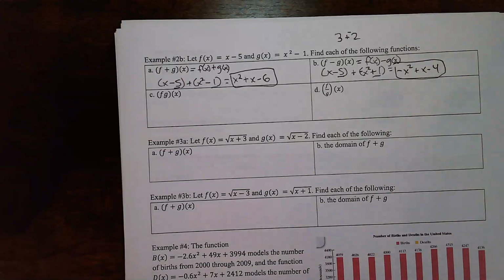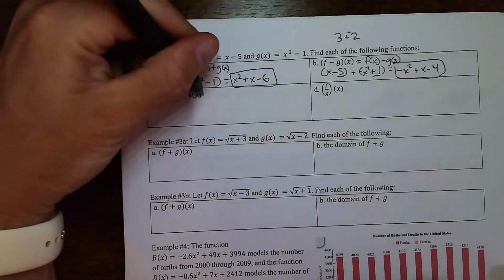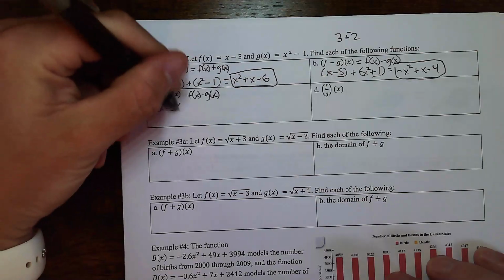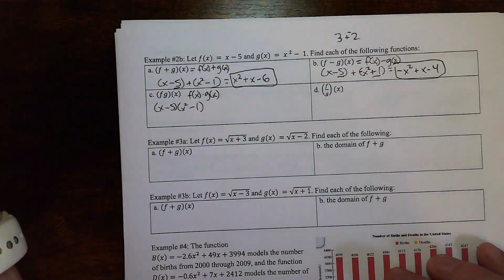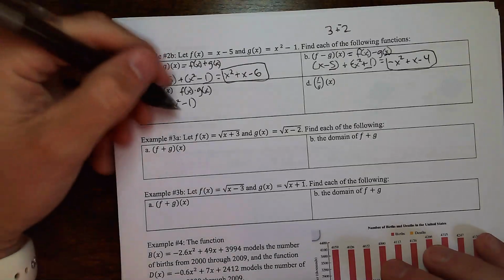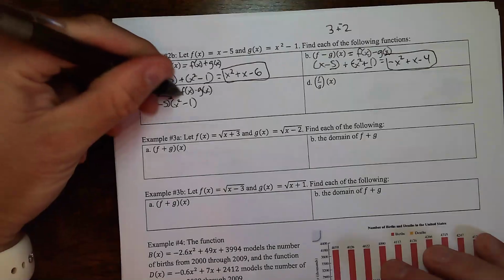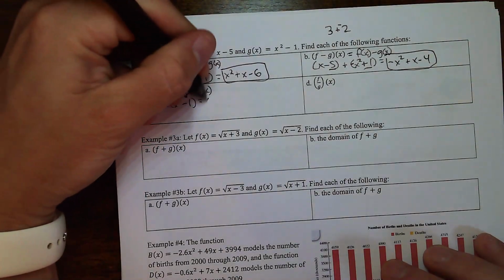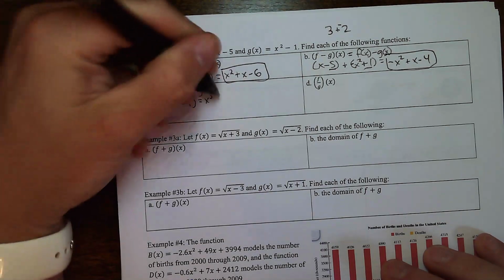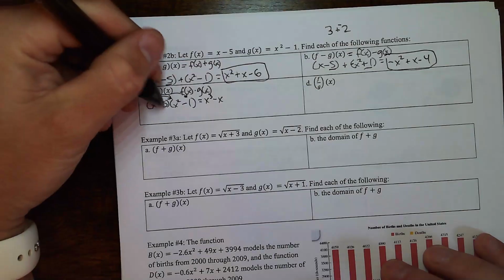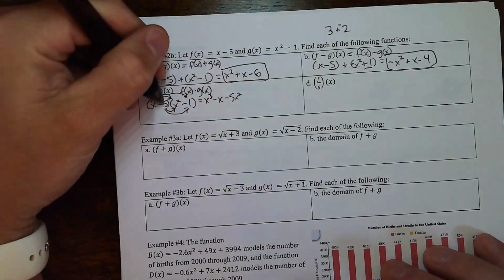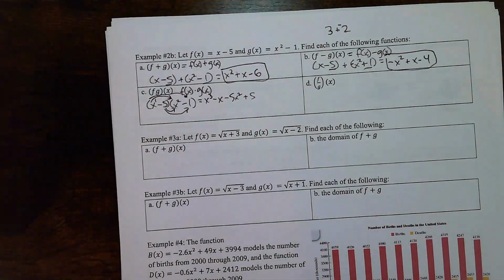When f and g are attached, that means multiplying, so it'd be f(x) times g(x). So it'd be (x minus 5) times (x squared minus 1). You could do the distributive property or FOIL. I'm going to distribute x into there. X times x squared: when you're multiplying, remember you add the exponents, that's a power of 1 there, so it's going to be a power of 3. X times negative 1 would be negative 1x. Negative 5 times x squared would be minus 5x squared. Negative 5 times negative 1 is positive 5.